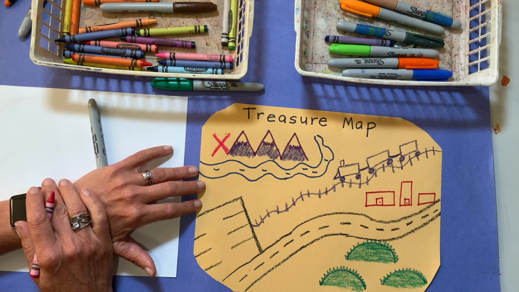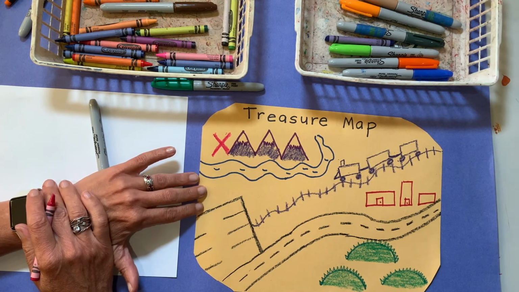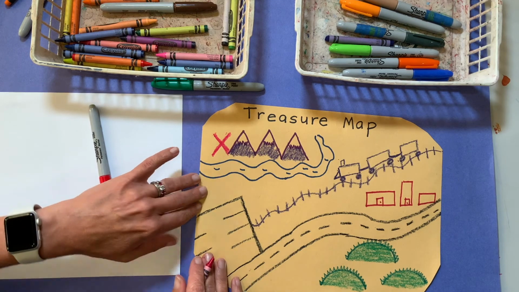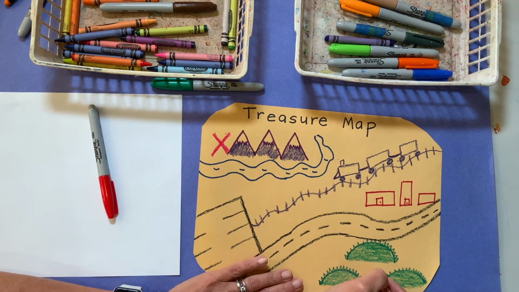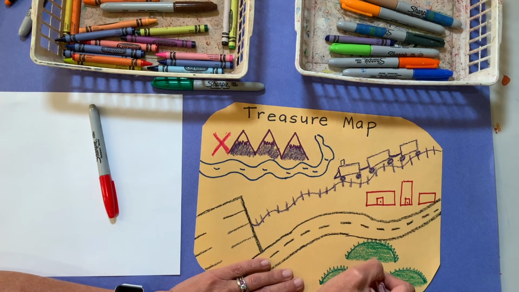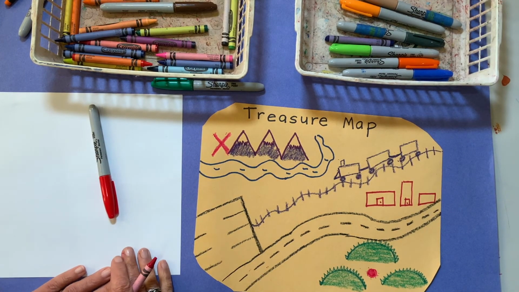Great. Now I want you to decide, where do you want the person to start for the route? We're kind of doing this backwards. I want the person to start right here in the middle of these hills. So I'm making a little circle and coloring it in over here. So decide, where do you want them? Kind of far away from your treasure so they have a good route to find it.